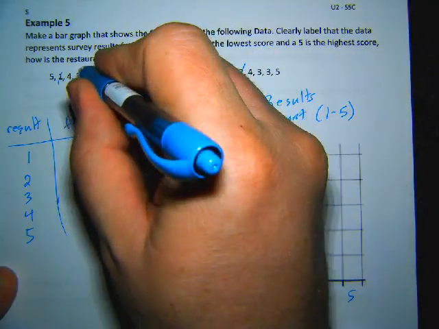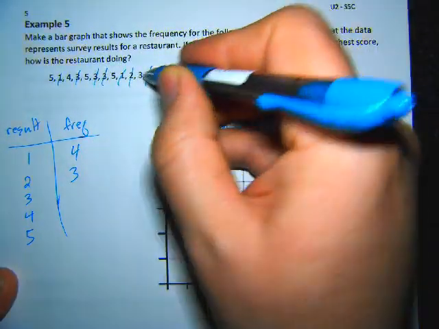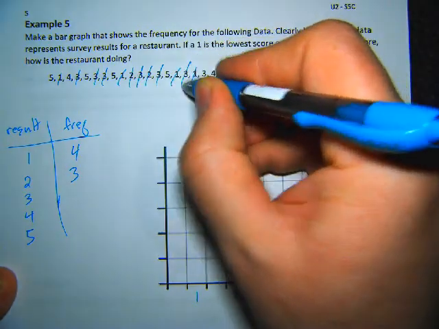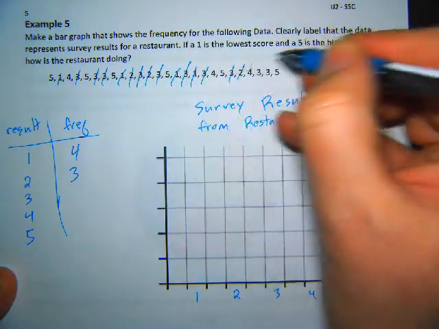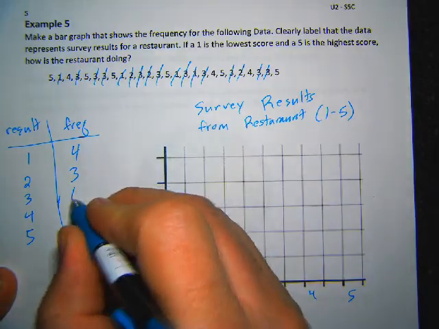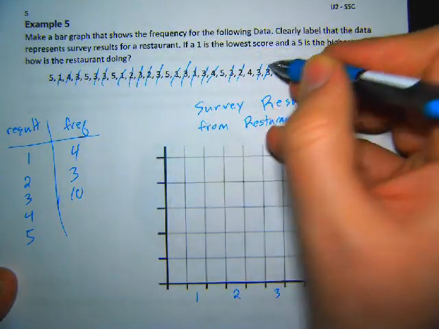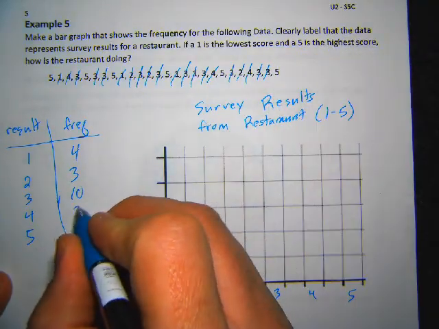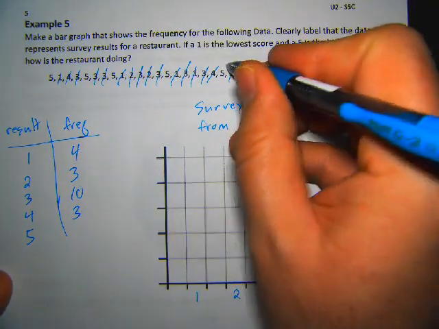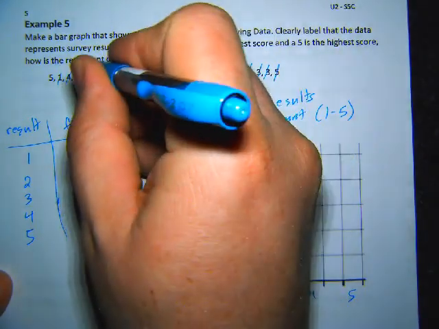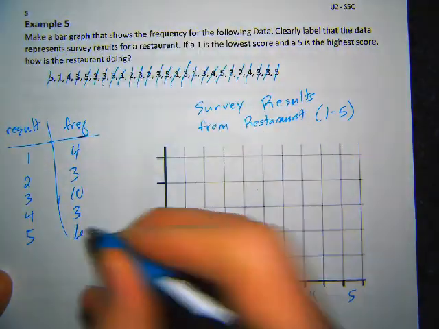For 3s, I have 1, 2, 3, 4, 5, 6, 7, 8, 9, 10 threes. For fours, I have 1, 2, 3 fours. For fives, I have 1, 2, 3, 4, 5, 6. Okay.